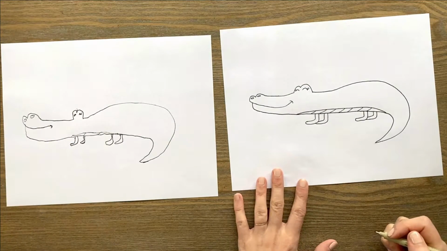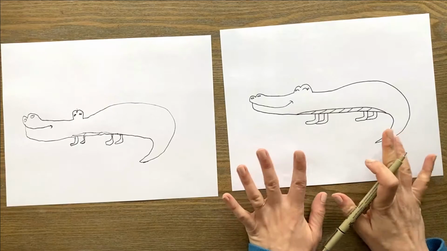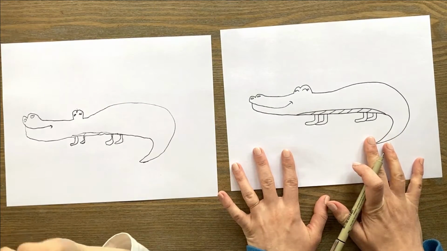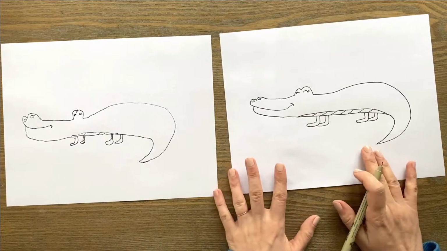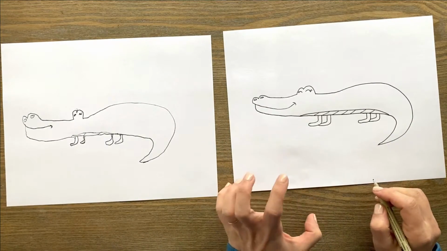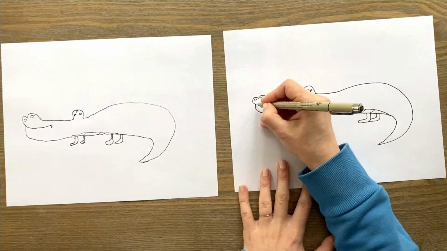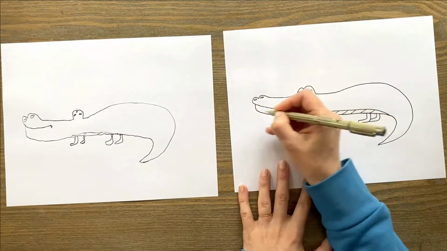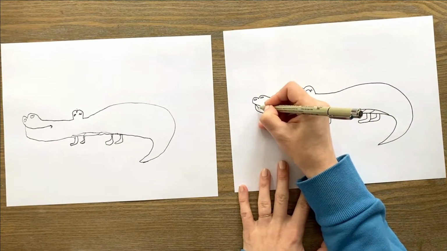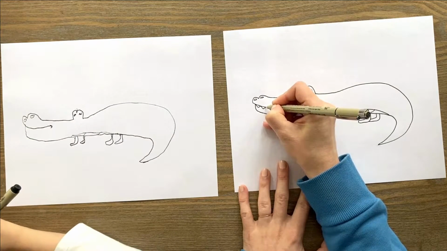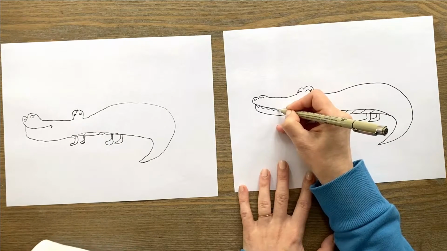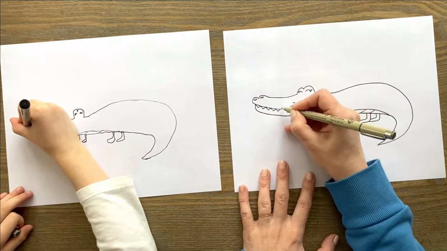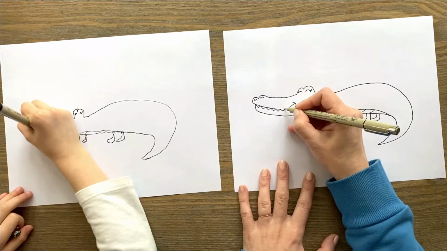Okay, and then for the teeth, what kind of teeth do they have? Do they have spiky teeth? Do they have curvy? What kind? Like zigzaggy, kind of like triangles, right? They're really sharp, right? So what we'll do is we'll start down here on the bottom of this smiley face, and we'll just make these triangle shapes that go up and down like that. Do you see? Up and down. So you can start doing the same thing, and you can go all the way up to the top of the curve.